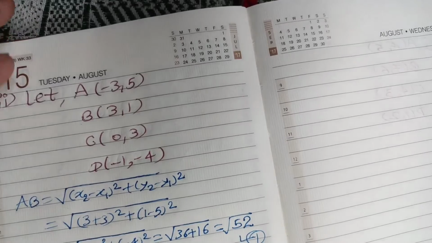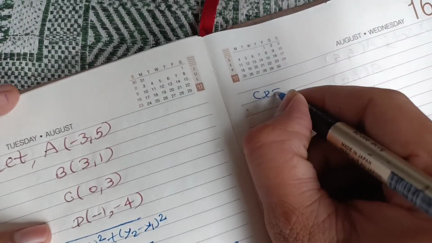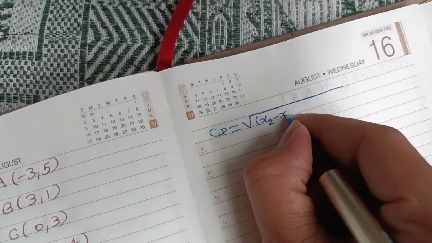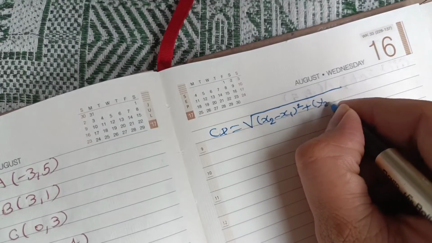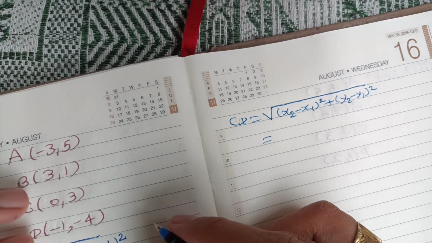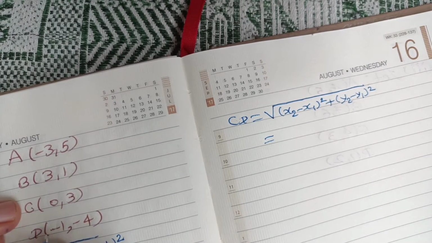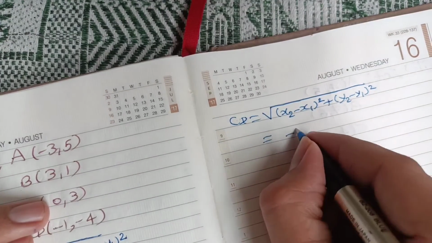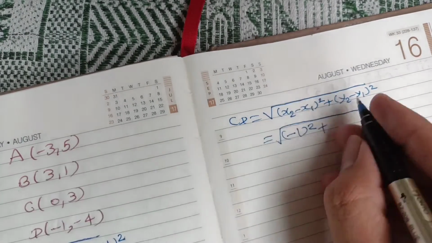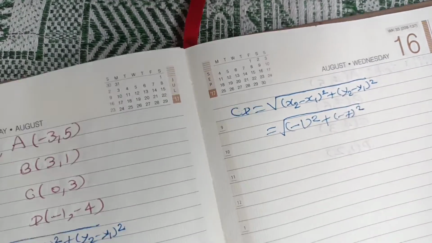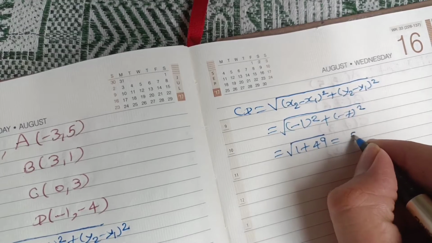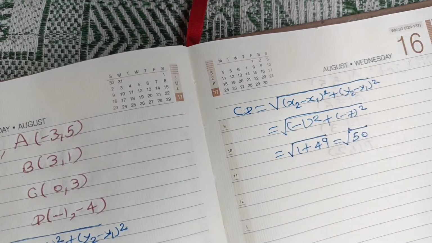Then find out distance between C and D. CD is equal to under root (x2 minus x1) square plus (y2 minus y1) square. So see here the coordinate of C is x1, y1 and D is (-1, -4). So (minus 1 minus 0) square, we get minus 1 square, we can write directly, plus (minus 4 minus 3) square, it means minus 7 square. Is it clear? So we get 1 plus 49 because 7 square gives 49. So we get square root of 50.